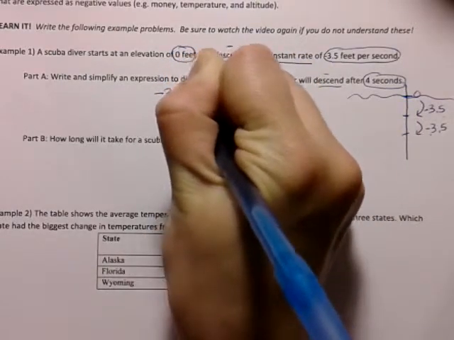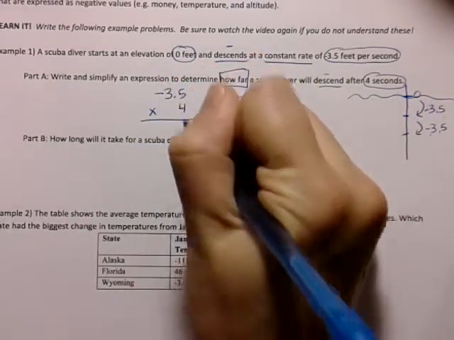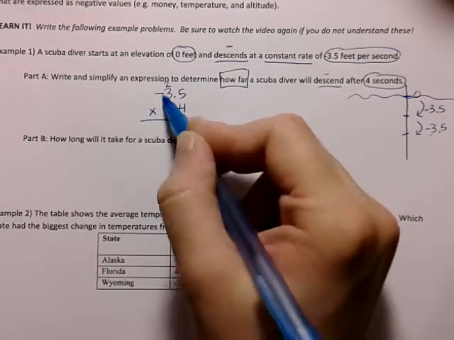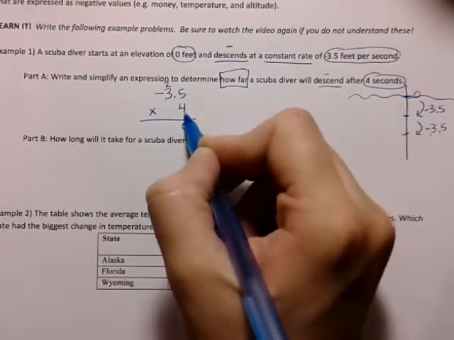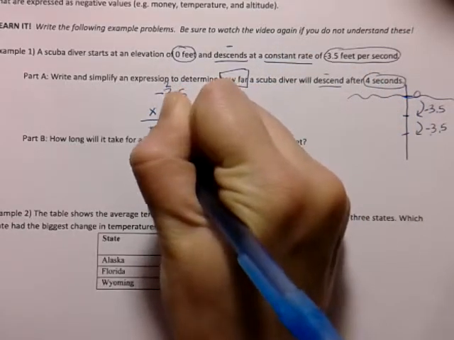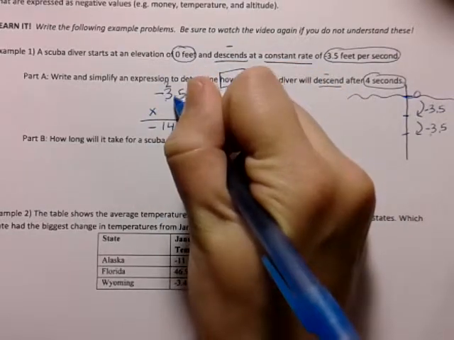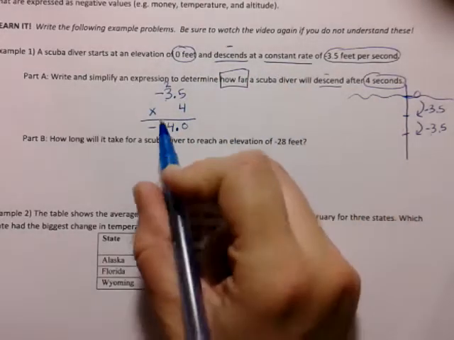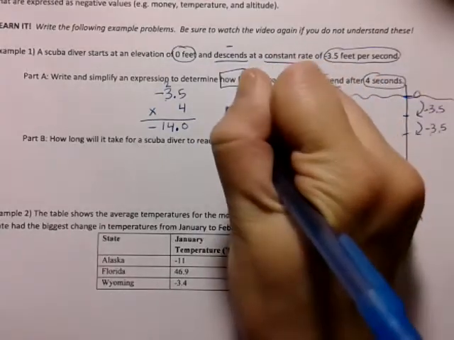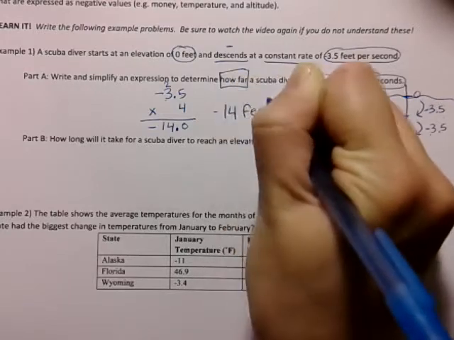So I'll do negative 3.5 times 4. 5 times 4 is 20. Negative 3, we know is going to end up with a negative answer. So 3 times 4 is 12 plus 2 is 14. We know it's going to be negative because we have 2 different signs. And we know we need to put our decimal point right here because there's one number after the decimal place. So we have negative 14.0, and we need to make sure we include our units. So he dropped 14 feet. He descended 14 feet, or negative 14 feet.